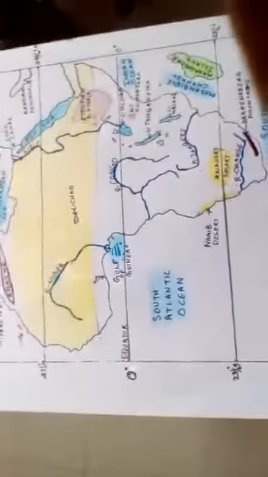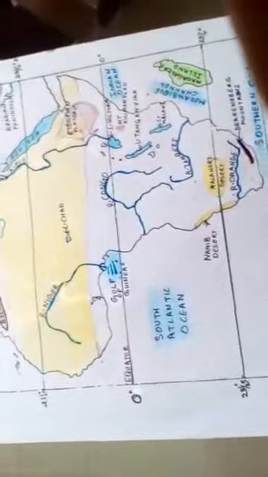Let us continue with the most important table of rivers which is given in your textbook itself. They are discussing the rivers Nile, Congo, Niger, Zambezi and Orange. We have marked all of them in our map by now. That is your river Nile, your river Congo, your river Niger, Zambezi and Orange.